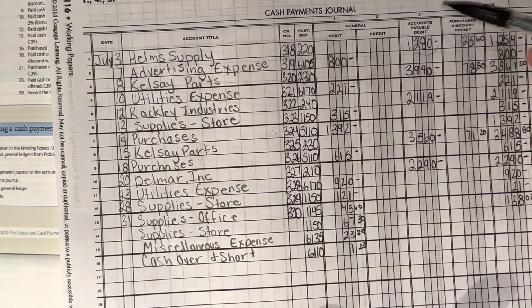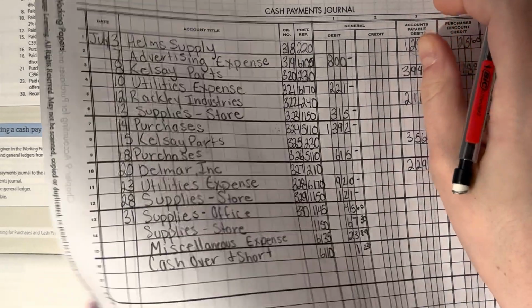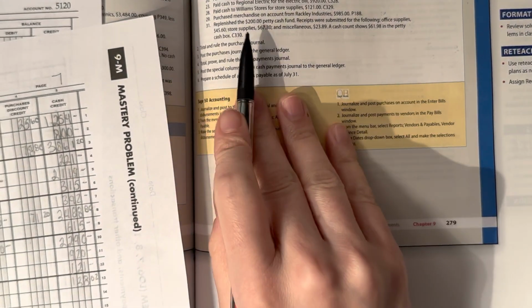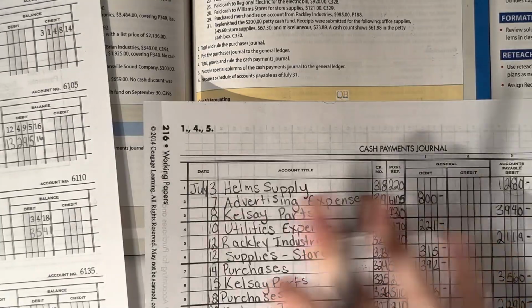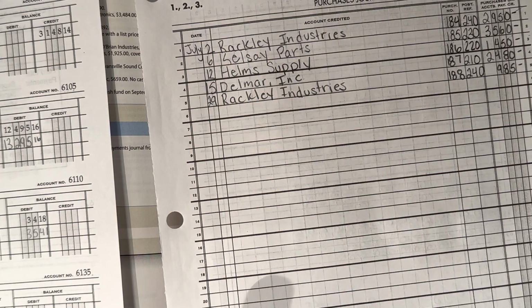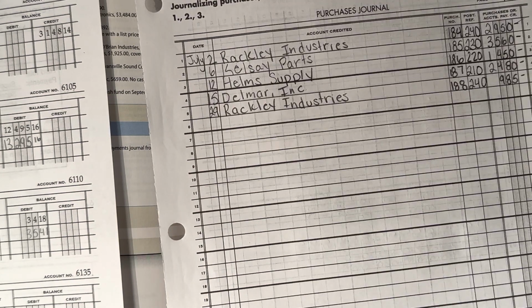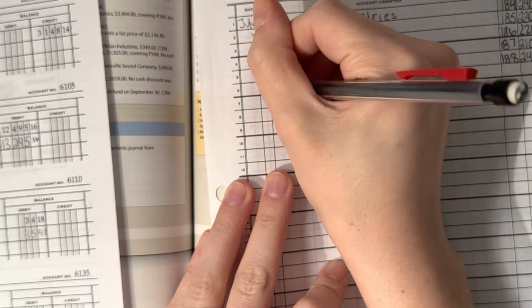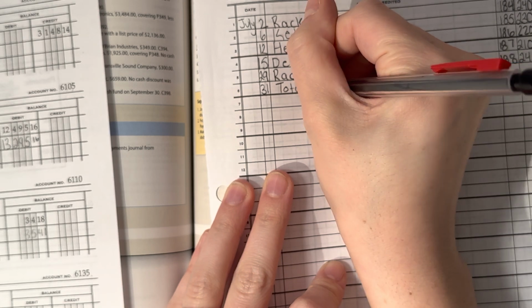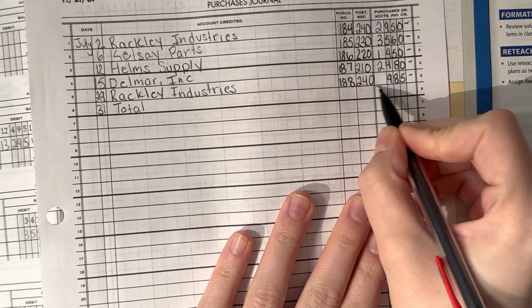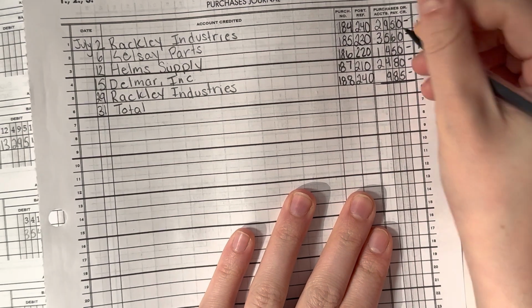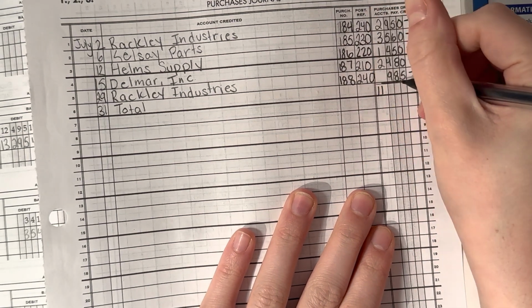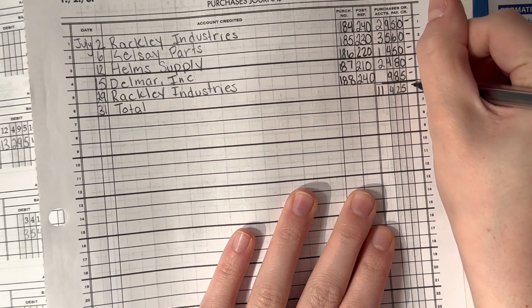Our accounts payables are posted individually as well. We have done all of the problems, all of the journal entries accurately. So now we can move on to step 2, total and rule the purchases journal. So I will do that, total and rule. You're going to need your calculator for it. At the end of the month, you total and rule. You're going to put the total. Here's my little rule. Add these up, it's 11,425.